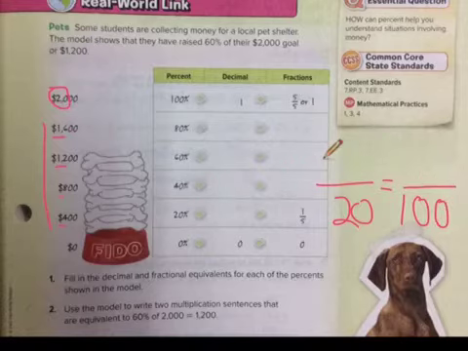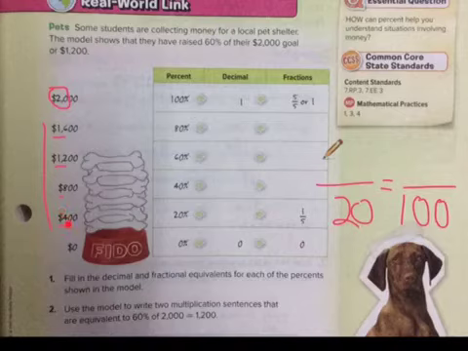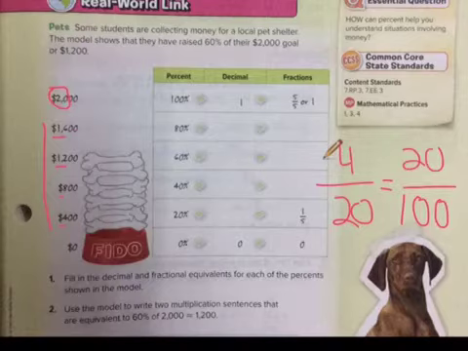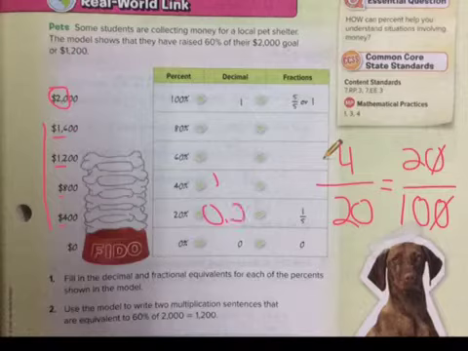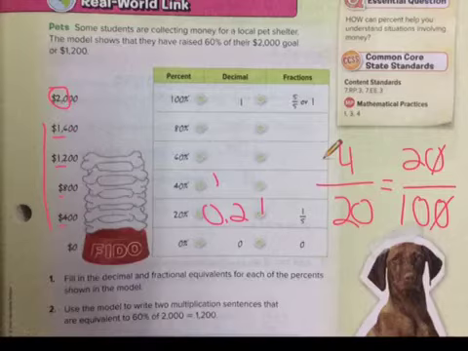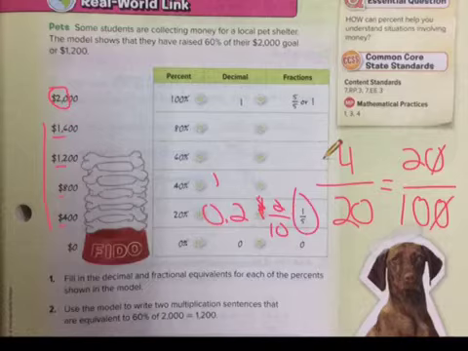And lastly, we have 400 right there, which would be 4 out of 20. So we write the 4 out of 20, we multiply it by 5, it gives us 20 out of 100. Take away the zeros, and we have 2 in the 10th place, which would be 2/10ths. But simplified, when you divide them both by 2, you get 1/5. And that's the way we can do it, boys and girls.